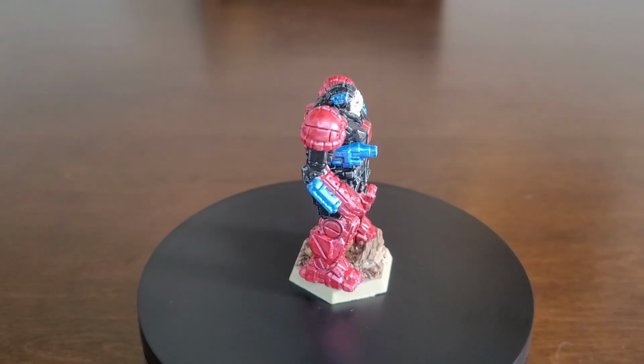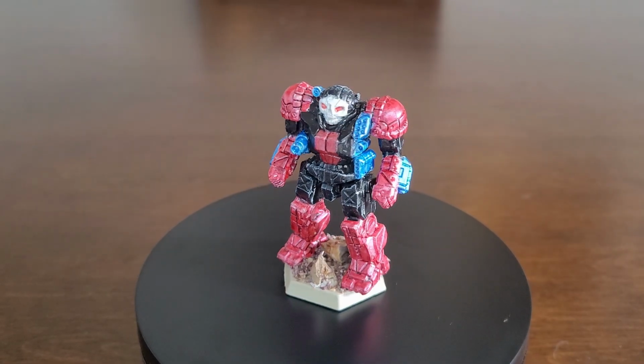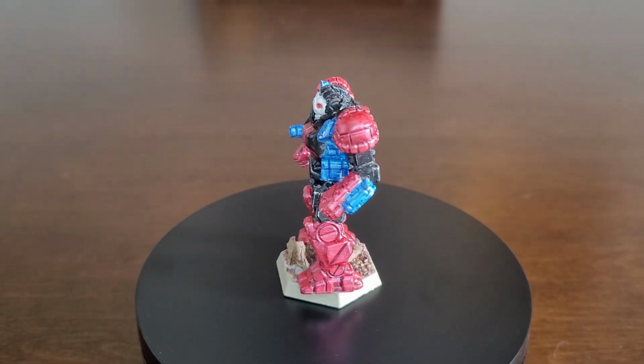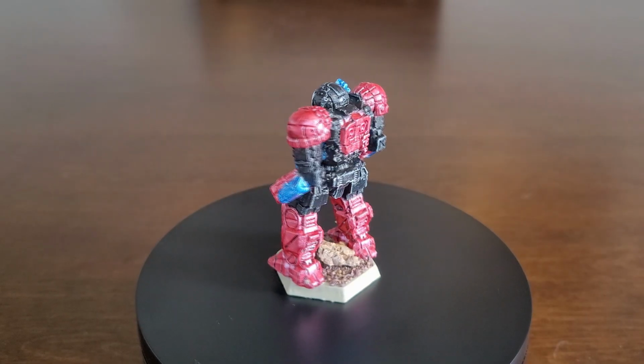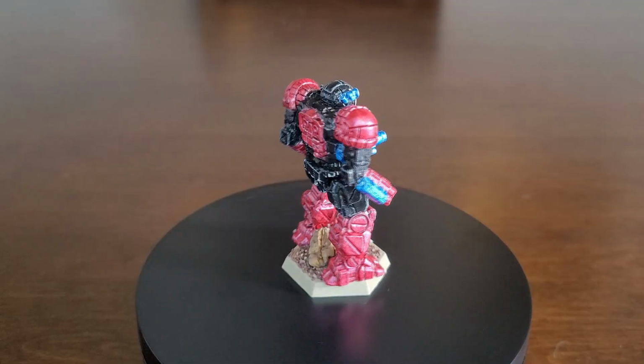You might notice the framing and lighting is a bit different for a few of these, as my camera decided to do some autofocus shenanigans on my first attempt, so I had to reshoot.